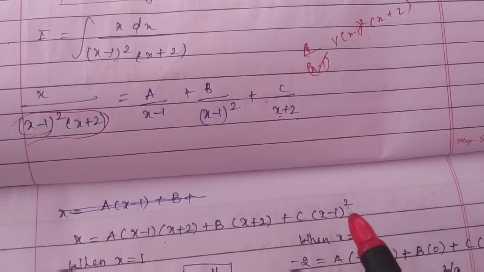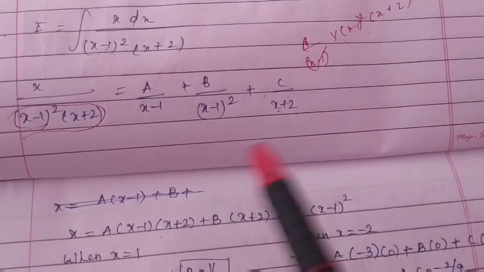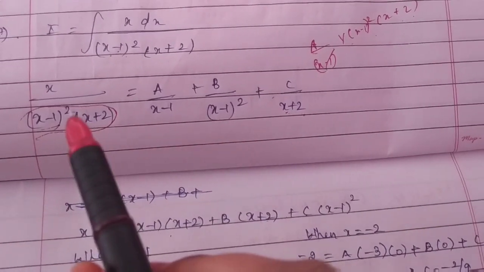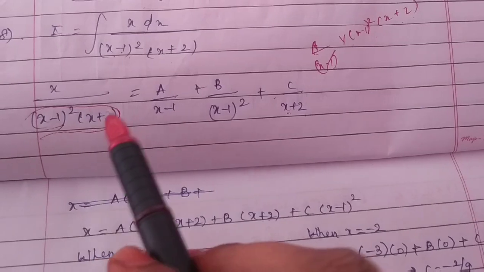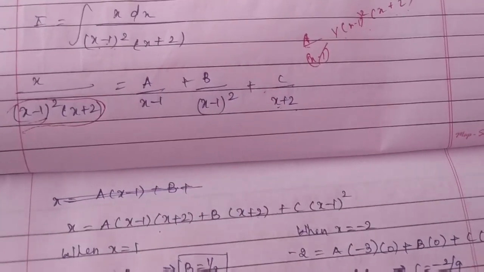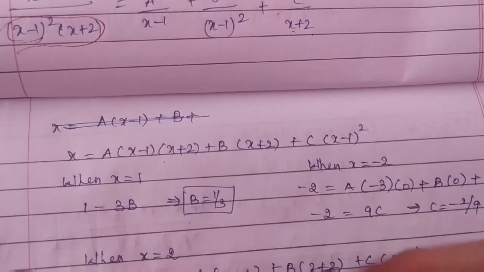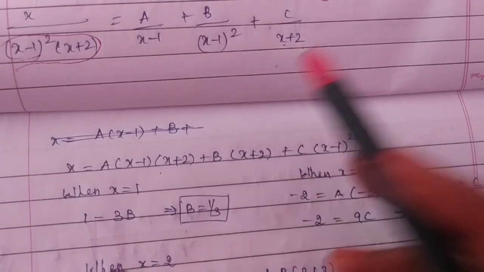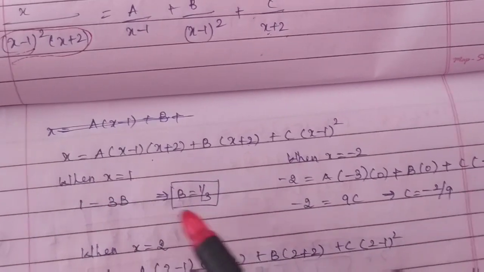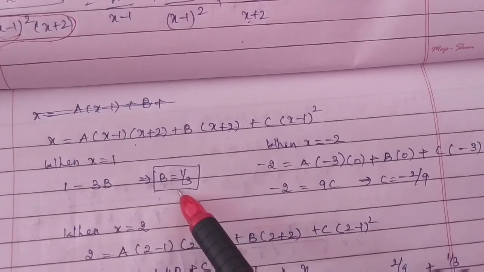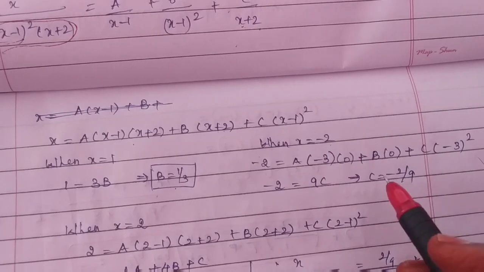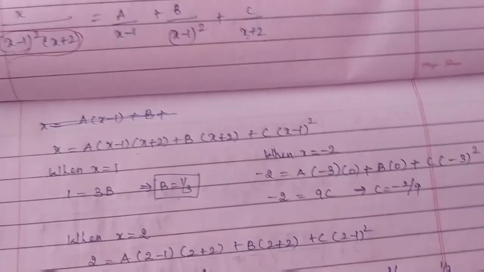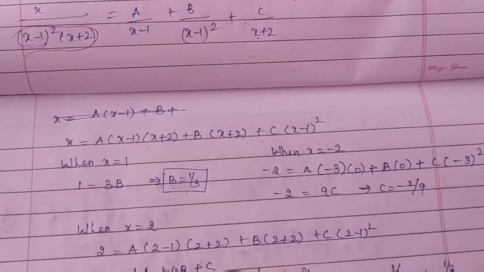The one mistake you will be committing is taking these three terms as the LCM, but always you should take the left hand side as the LCM, because the denominators will get cancelled. Then only you can find the values of A, B and C. To find them you can put x equal to 1 and x equal to minus 2. When x is equal to 1 you will get the value of B to be 1 by 3. When x is equal to minus 2 you will get the C value to be minus 2 by 9.